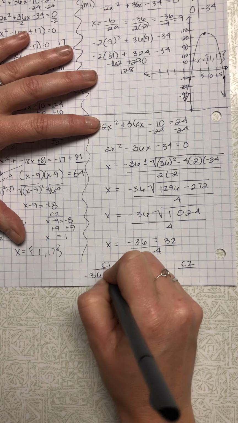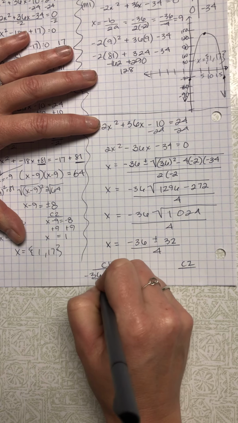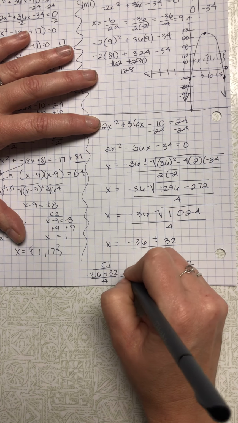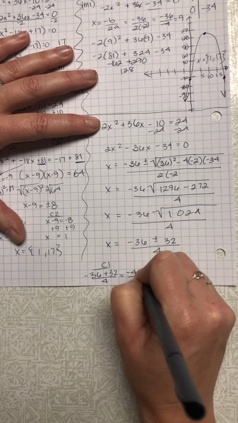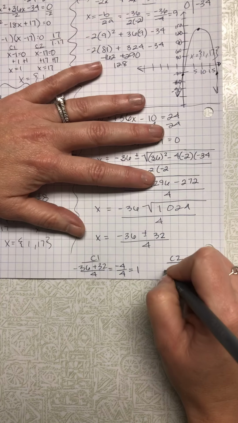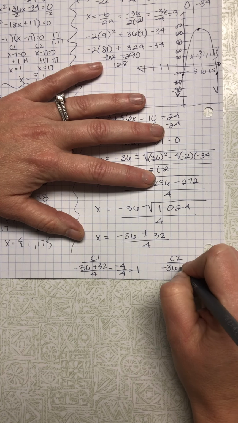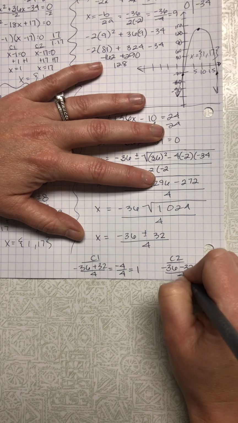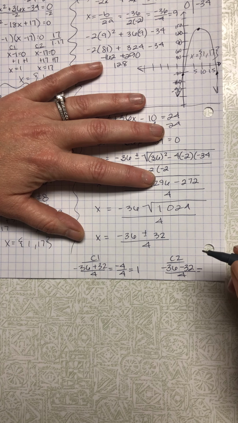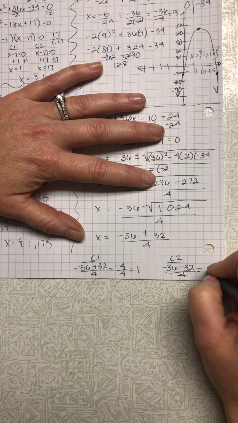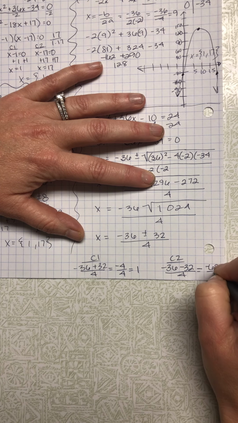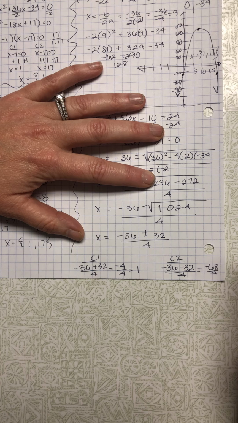Negative 36 plus 32 divided by 4 is negative 4 over 4, which is 1. Negative 36 minus 32 over 4 is negative 68 divided by 4.